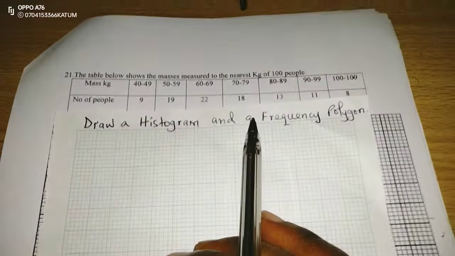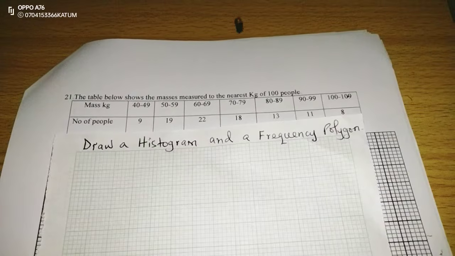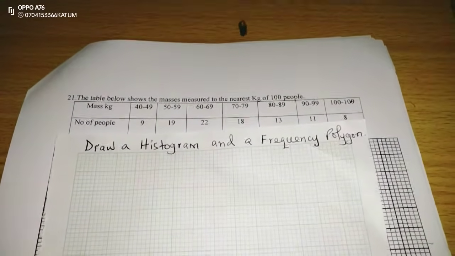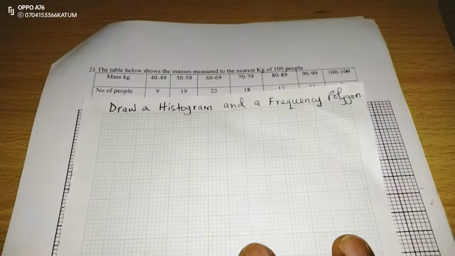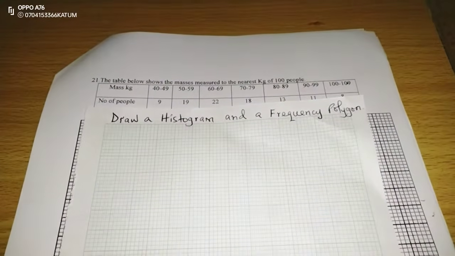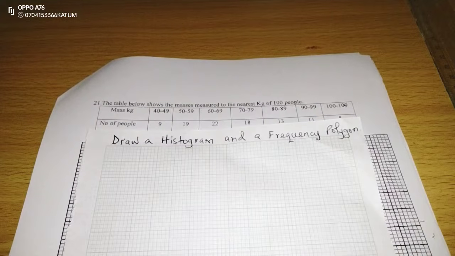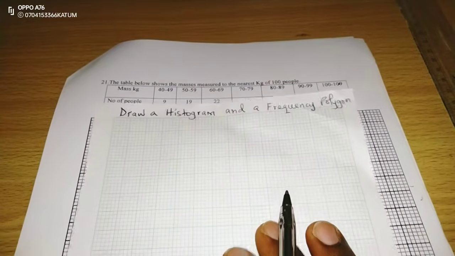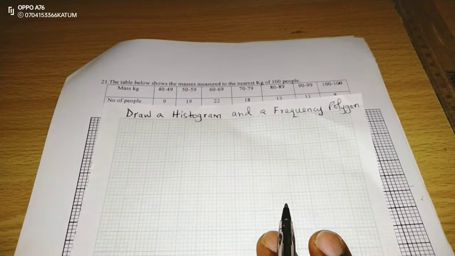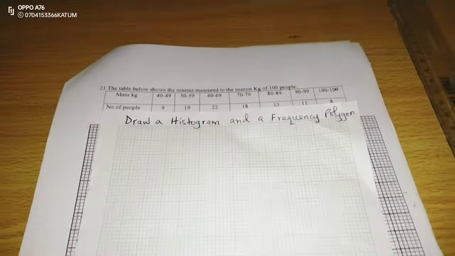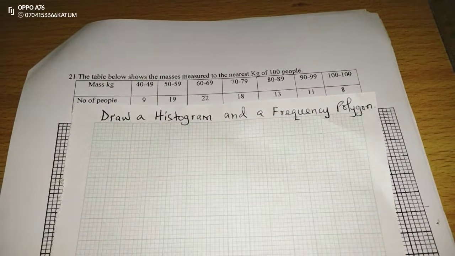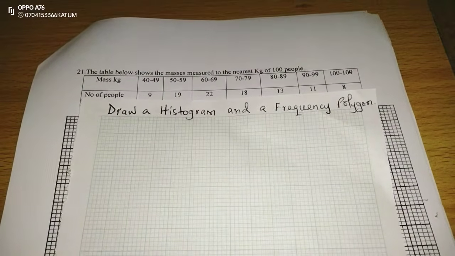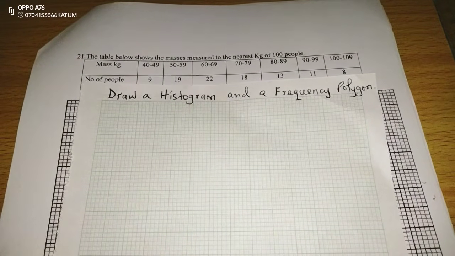What we're supposed to know is that we can draw a frequency polygon from a histogram, so we shall start with the histogram. The first class is 40 to 49, then we have 50 to 59, 60 to 69.